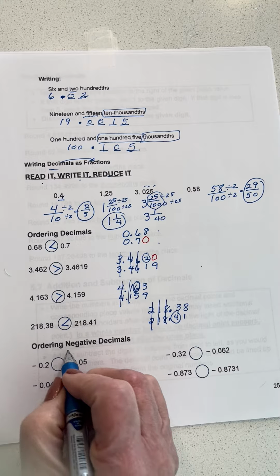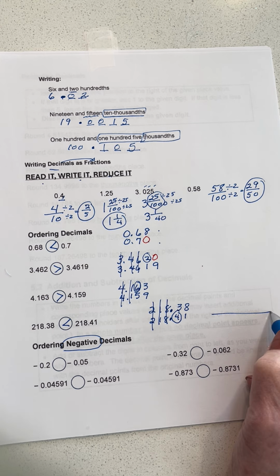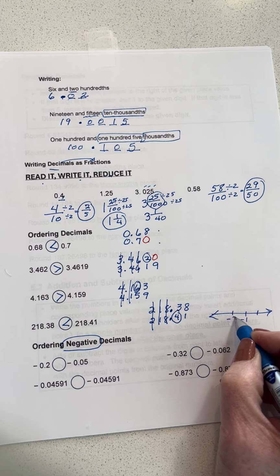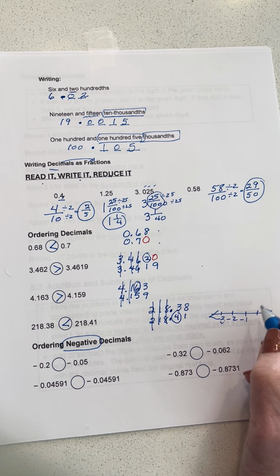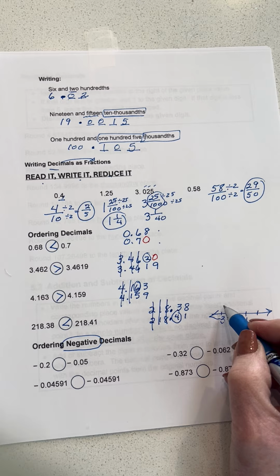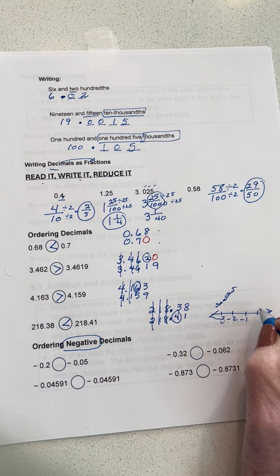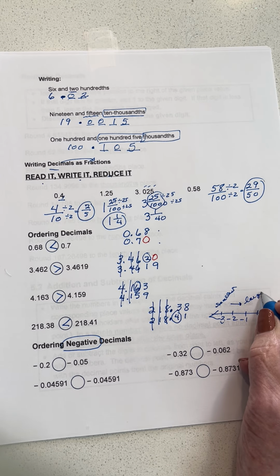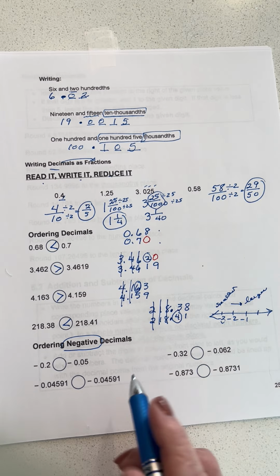Now, when we get to negative numbers, what you need to do is spin your thinking cap around, because we know on a number line, when we get to the left of 0, we have -1, -2, -3, or there's fractions in there too. And these are the smallest. And these to the right then get larger, just like the whole numbers do. So you have to be careful.